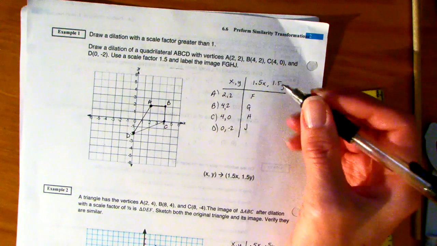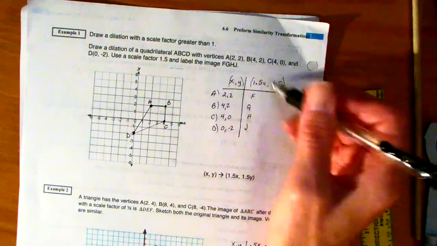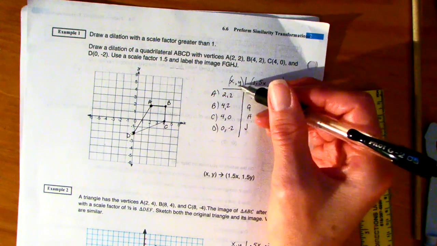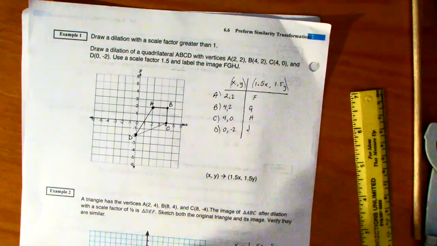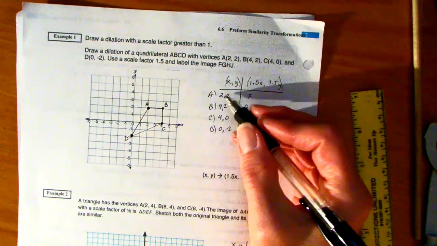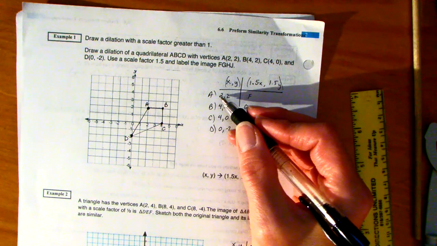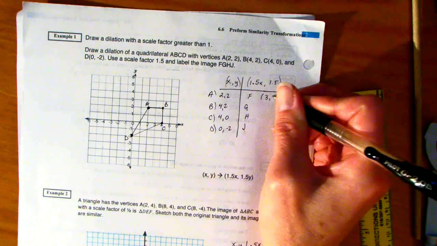FGHJ. Okay, so basically, this is my rule here. We're going to go from x to 1.5x, y to 1.5y. So we have to take each one of those values and multiply it by 1.5. So when we do that, well, half of 2 is 1, and then 2 plus 1 is 3, so add them up, you get 3. So this should be 3, 3.